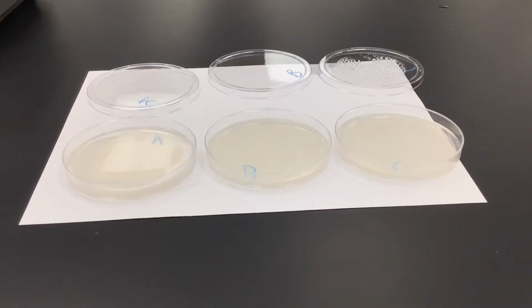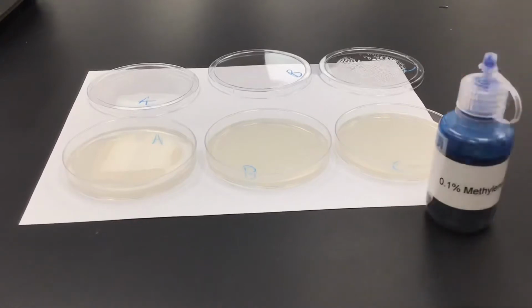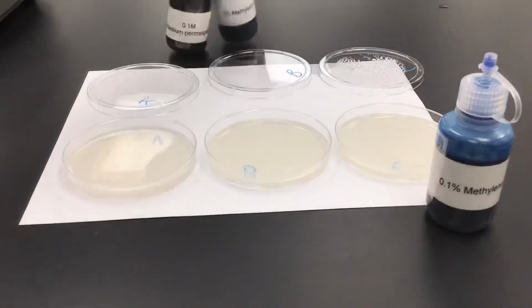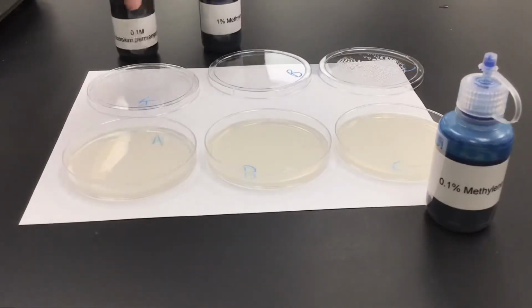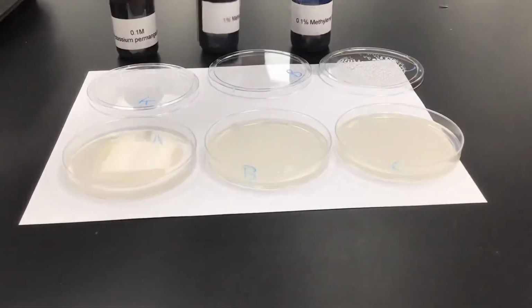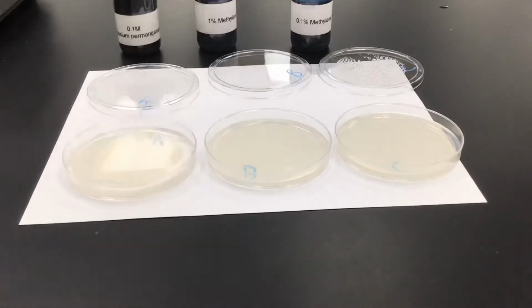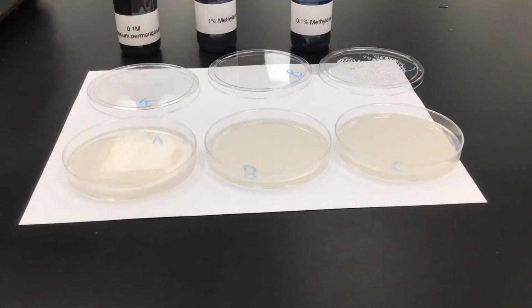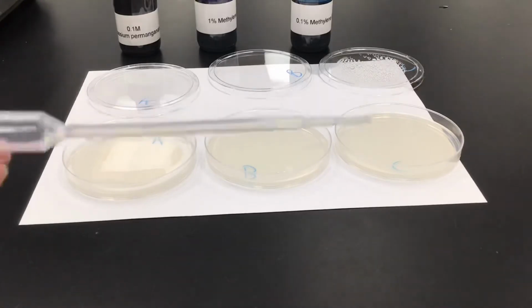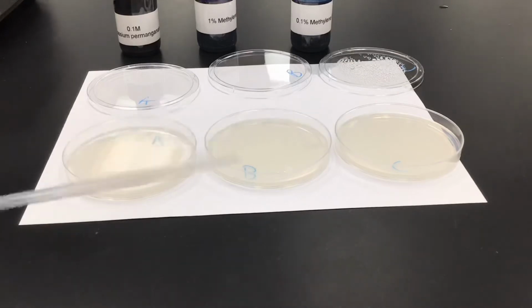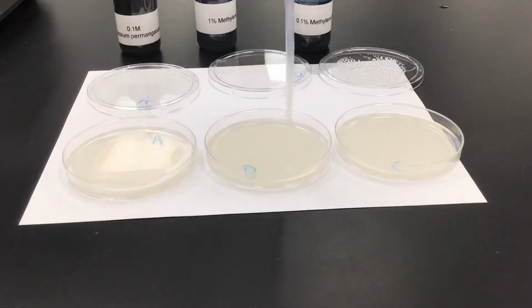And we will have 0.1% methylene blue, 1% methylene blue, and 0.1% of potassium permanganate. We will use 1 dropper. And we have labeled the dishes A, B, and C.